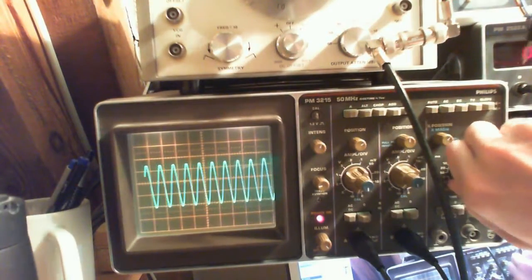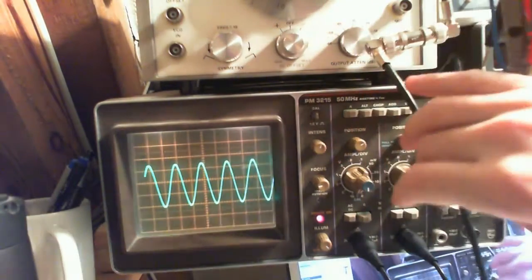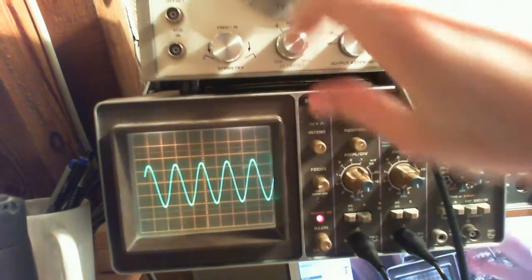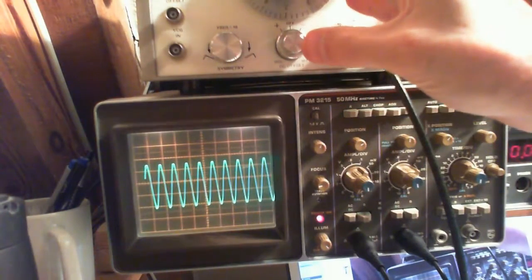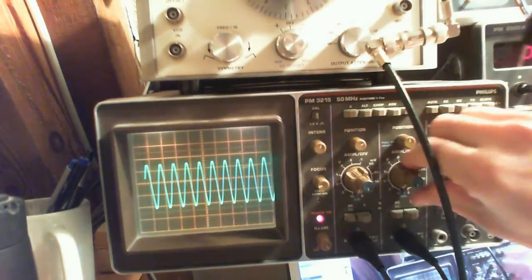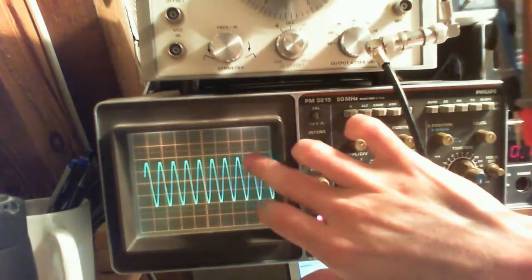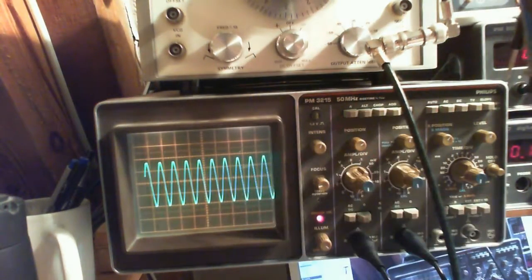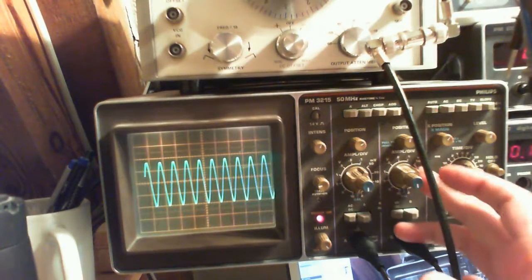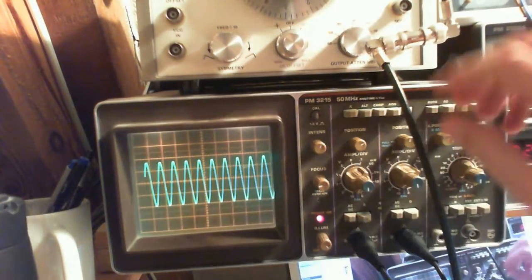As you can see, the output is about 15 volts peak to peak. And 10 times 10, 100 kilohertz, the output is at about 3.8 times 5, which is equal to about the input. So 3.8 times 5 is about 19 volts right now on the input and the output.